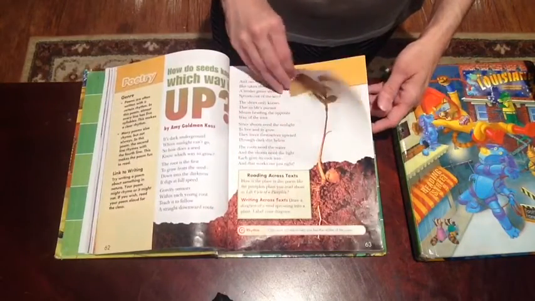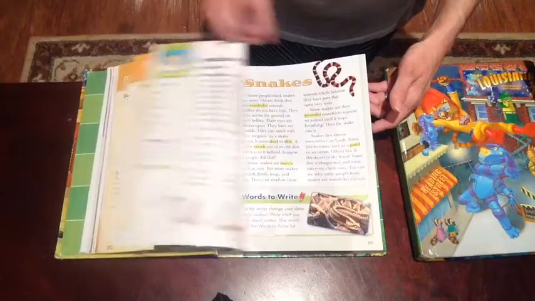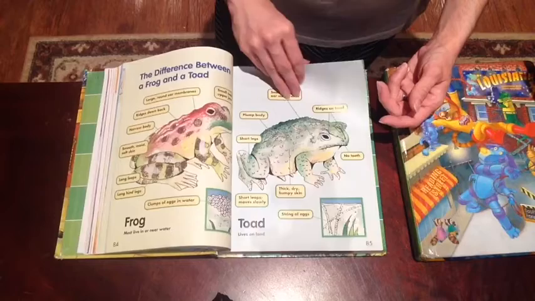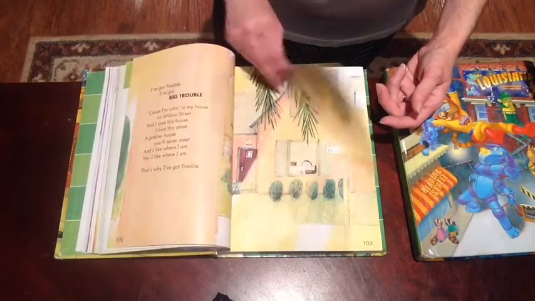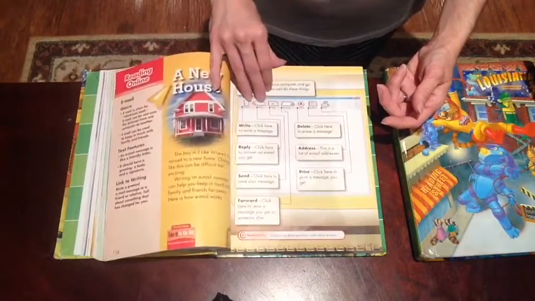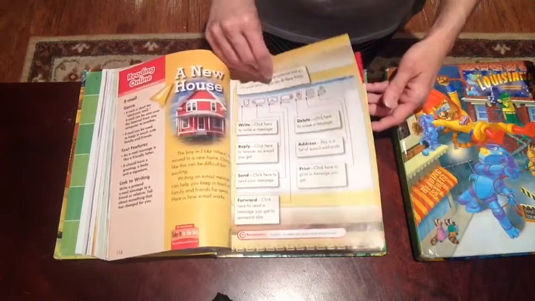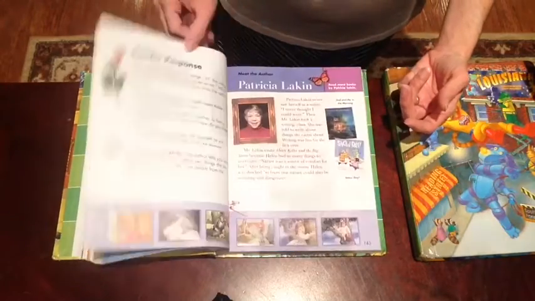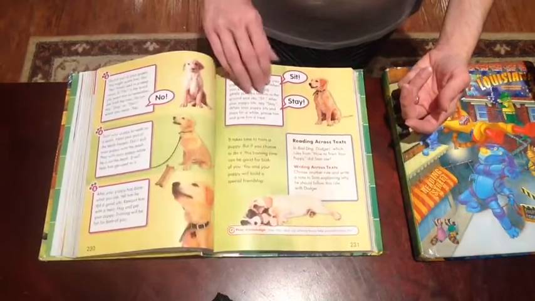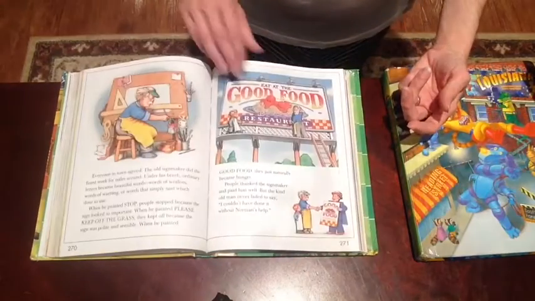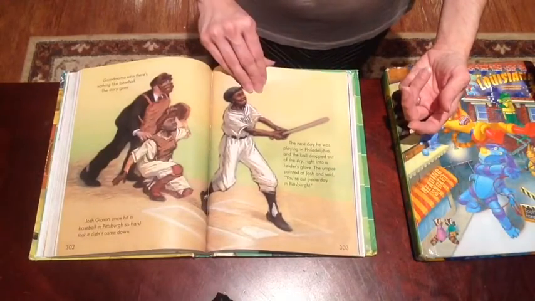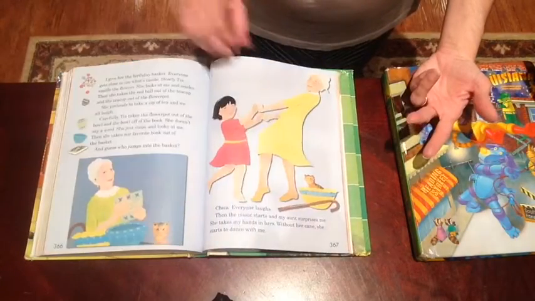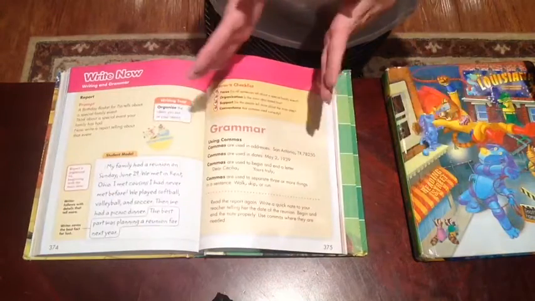All about things that grow. Snakes, frogs. And get back into some nonfiction things. So yeah, that's this book. I love the illustrations in here. It's basically like a bunch of books put into one big book.